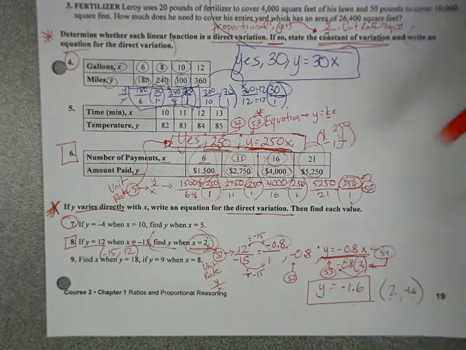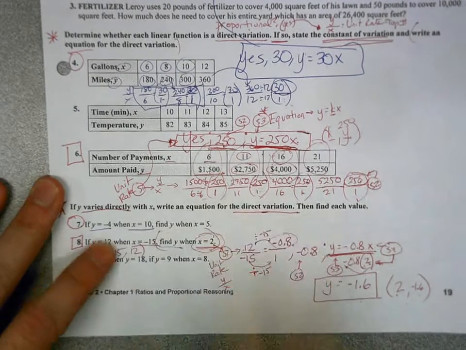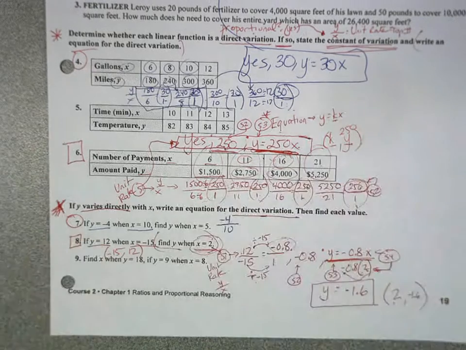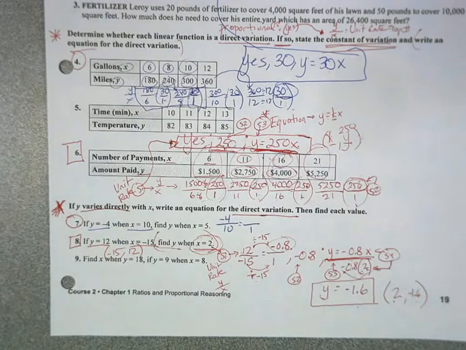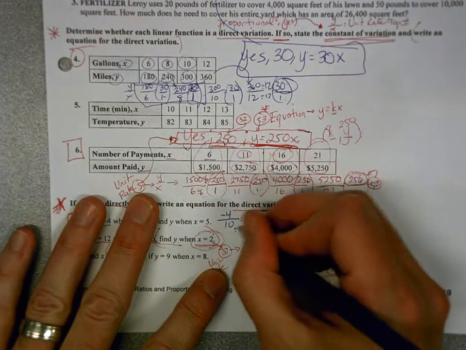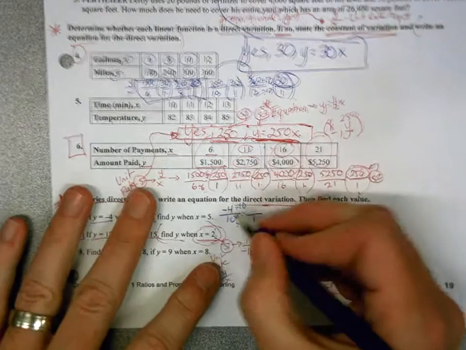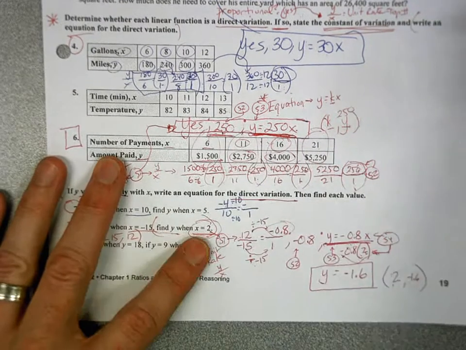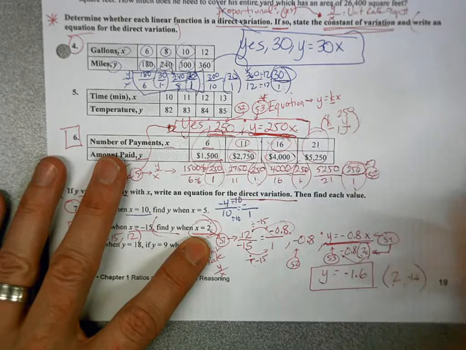Okay, here we go. Here's what you should have had: here's your y, here's your x. I'm going to go ahead and put my y over my x, so negative 4 over 10. Finding my unit rate, I need to make sure that that 10 becomes a 1. The way I do that is I divide by 10 on bottom and on top. So a negative divided by a positive is going to be a negative, but I also have the 4 divided by 10, and I get 0.4, 4 tenths.